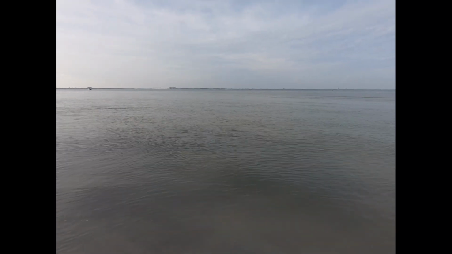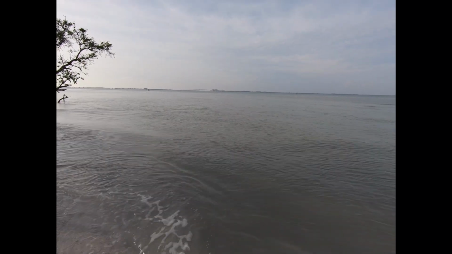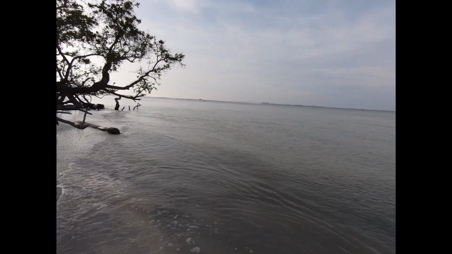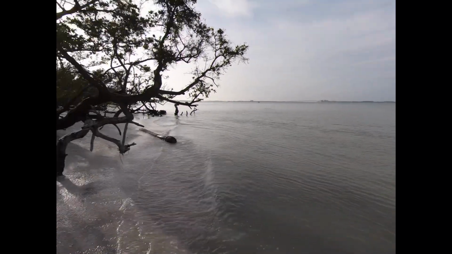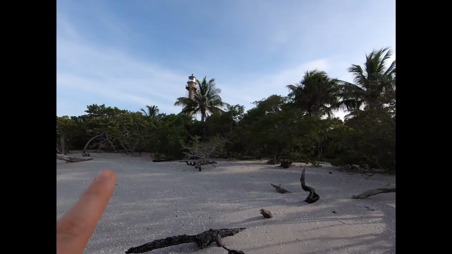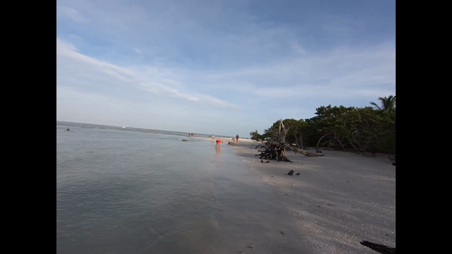Okay, so I am now on the back side of Sanibel Island, and I'm now facing the estuary. Again, the bridge in that direction, that's the Sanibel Causeway Bridge. And so right here, there's the Lighthouse. So I'm on the back side of Lighthouse Beach here. And again, in that direction is the Gulf of Mexico.